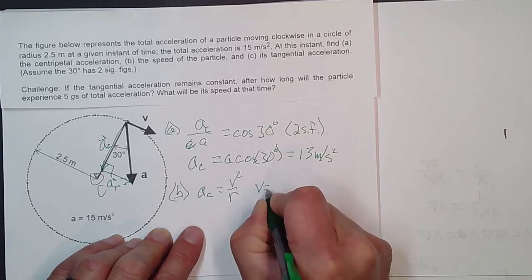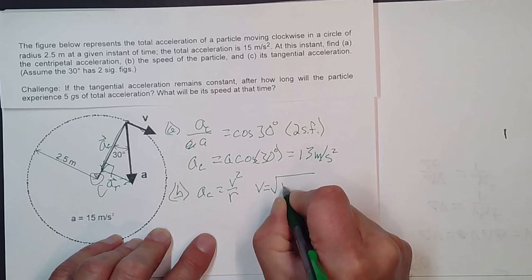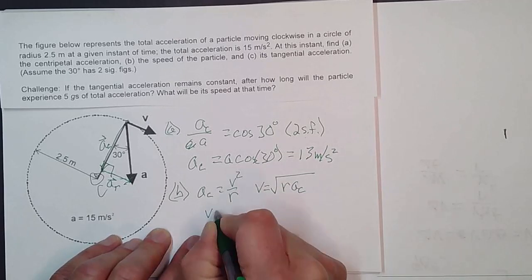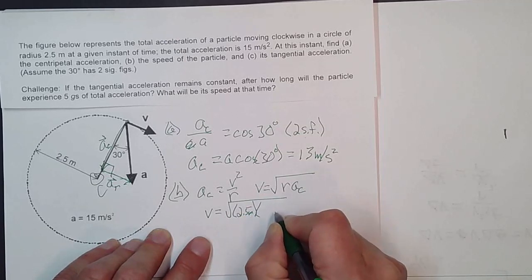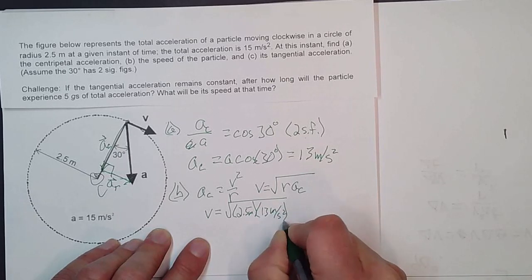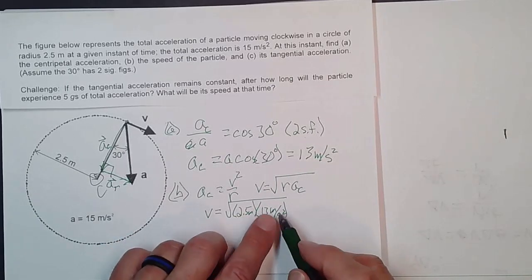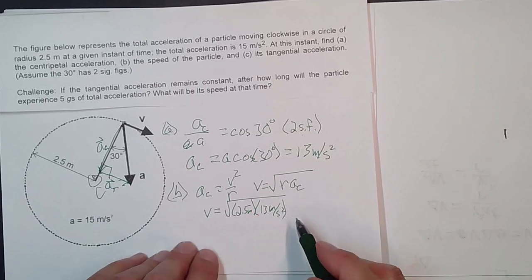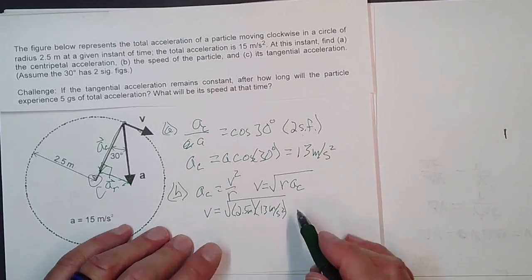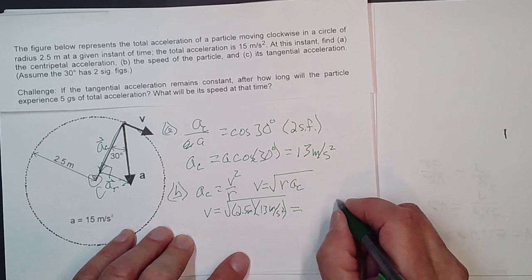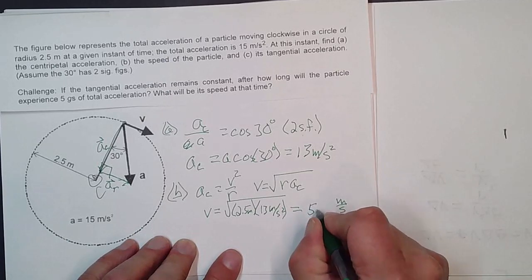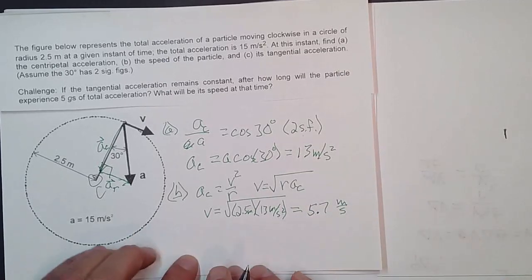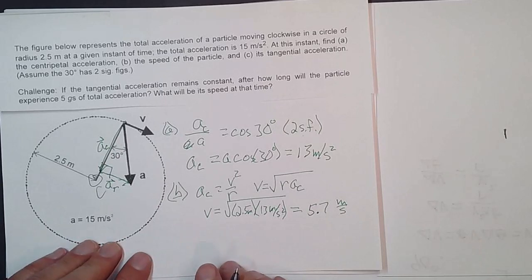So v will equal the square root of r a sub c. We have a 2.5 meter radius circle. Centripetal acceleration was 13 meters per second squared. Under the radical, I'll have meters times meters per second squared. That gives me meters squared per second squared. Square root of that is meters per second. Those are good units for a speed. I get 5.7 meters per second. So that's part B.